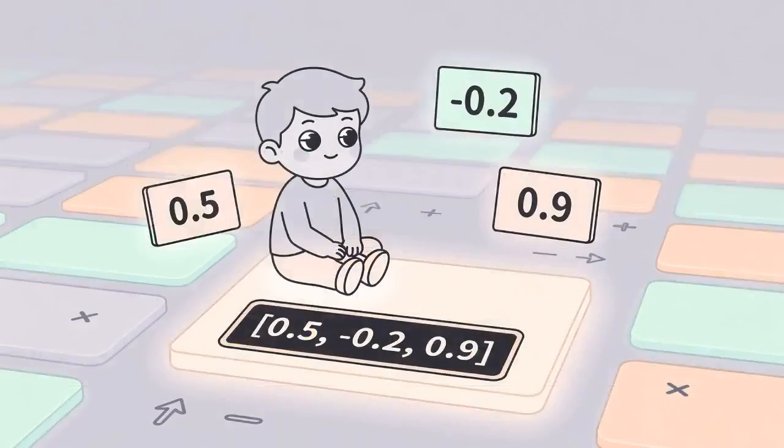Instead of saying row 3 seat 4, the AI gives every student a list of numbers called a vector. For example, Q might be the numbers 0.5, minus 0.2, and 0.9. This vector is the exact address of the student's seat on the social map. Every single word has its own unique vector.